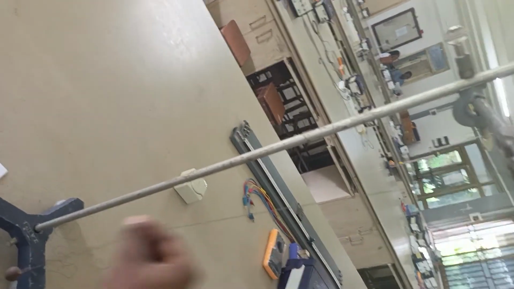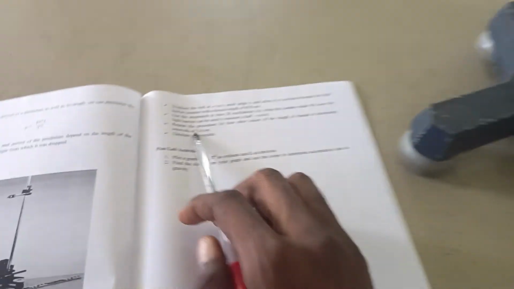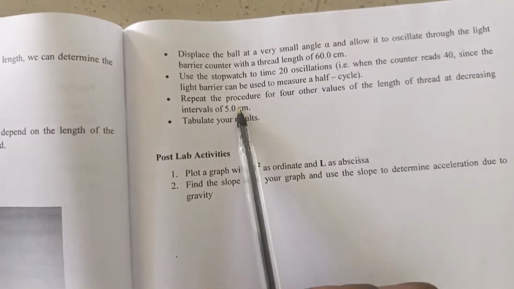Then we decrease the length. We decrease the length by 5 centimeters each time, because the manual says we should decrease it by 5 centimeters. So we'll decrease it by an interval of 5. Okay.